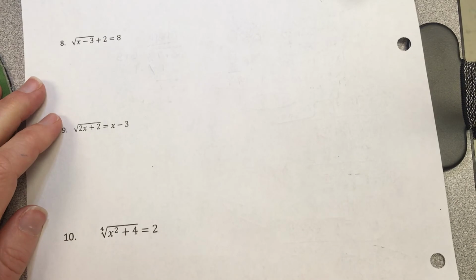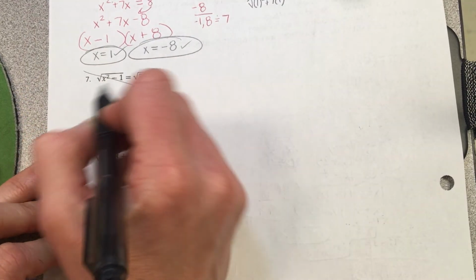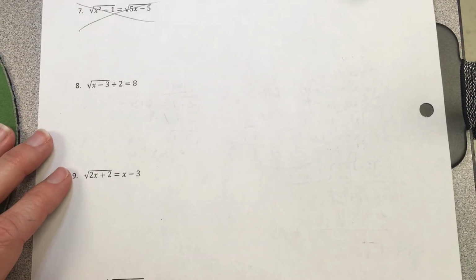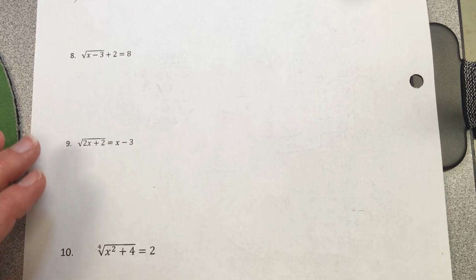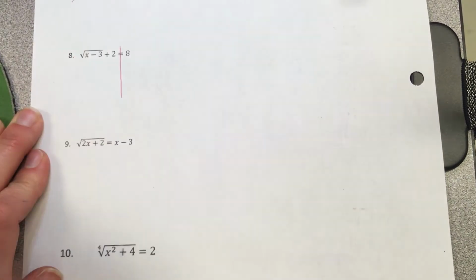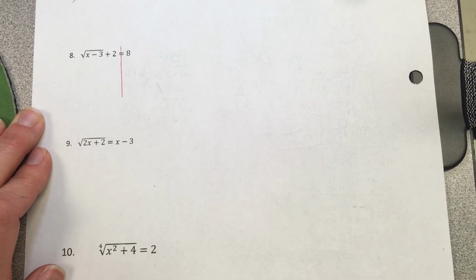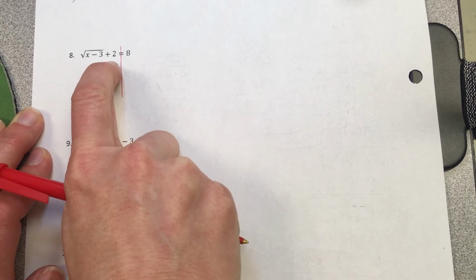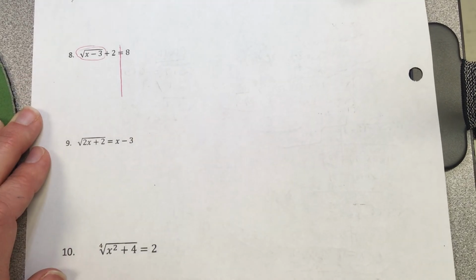Okay. Let's skip number 7. Let's go to number 8. What do I need to do first on number 8? I have to move the 2 first. You have to get this by itself first.